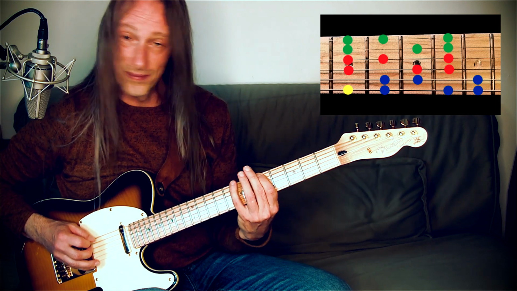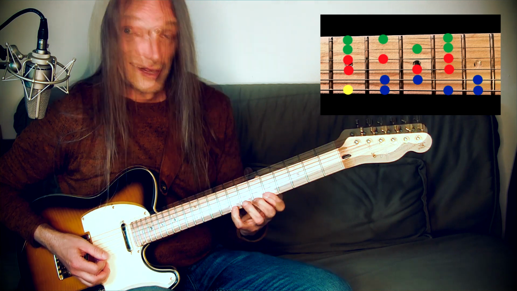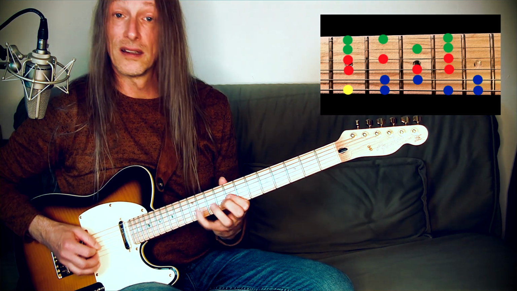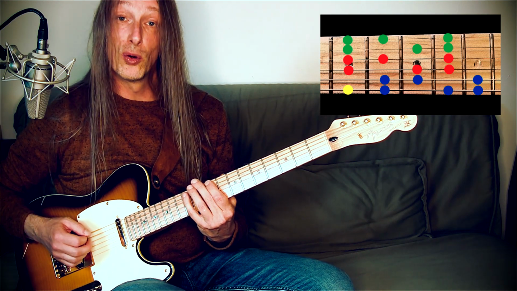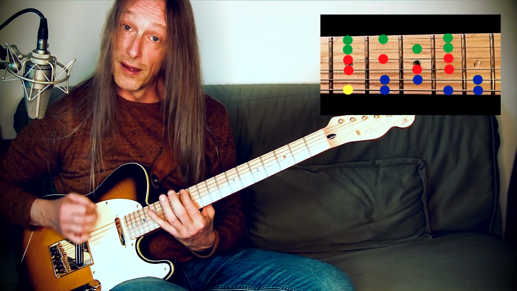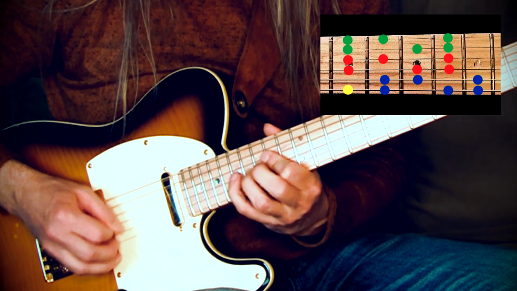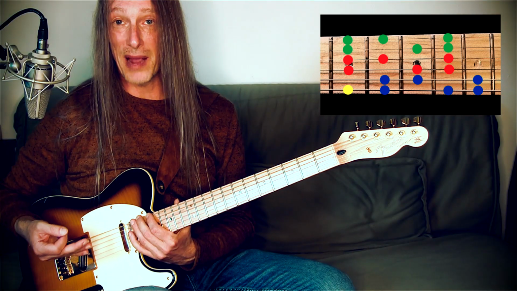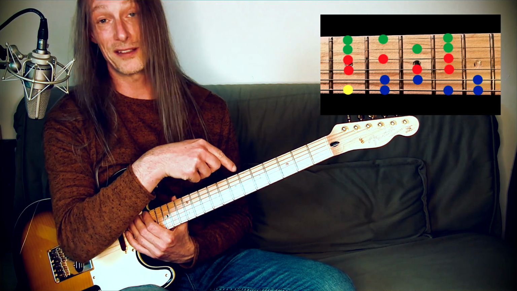So if I start here, now 3 frets up, and here again I can go 3 frets up, and again 3 frets up. And the next pattern, 3 frets up, is the one an octave higher I started with.